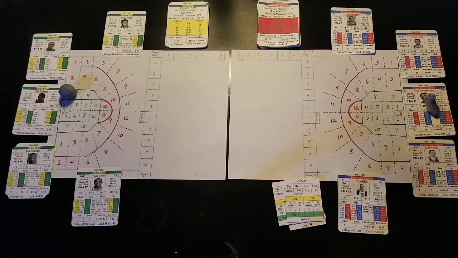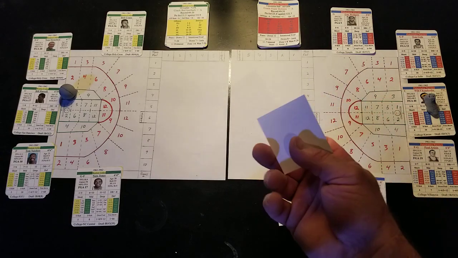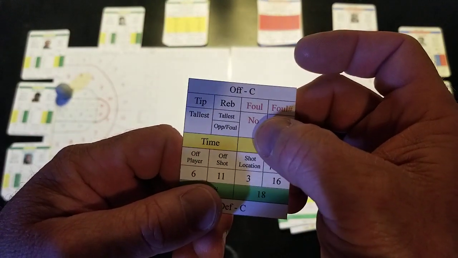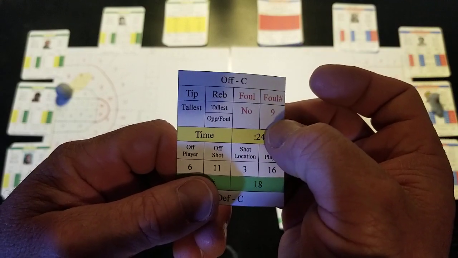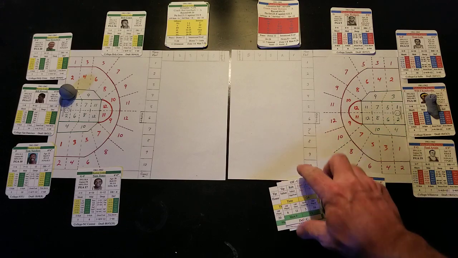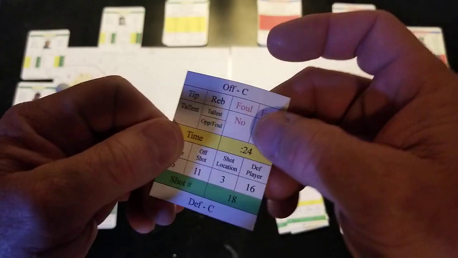So I've got a couple cards over here, fact cards I wasn't planning on using. So foul, no foul. Foul number would have been 9, which Chamberlain would not have drawn. Chamberlain didn't really foul much. But even on the fact card, it does say no foul.